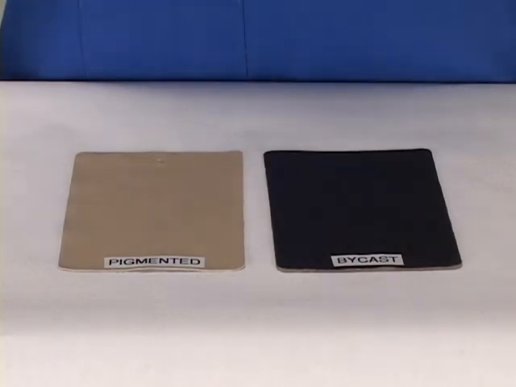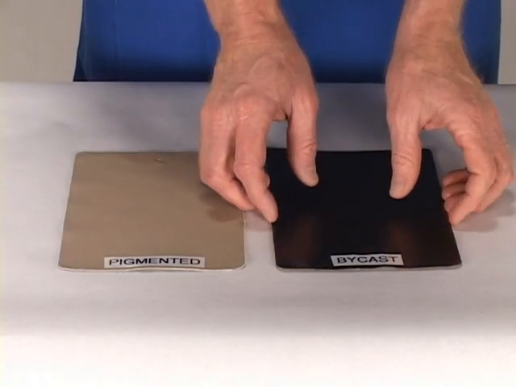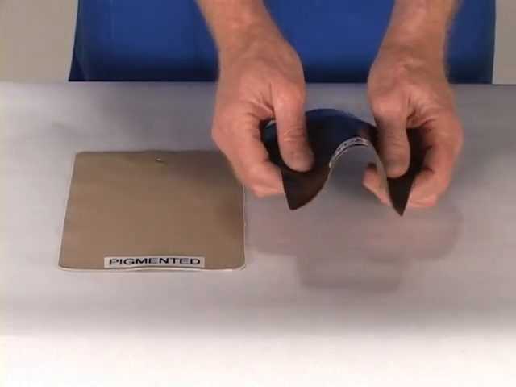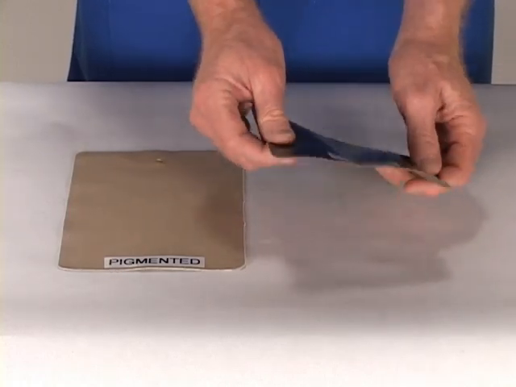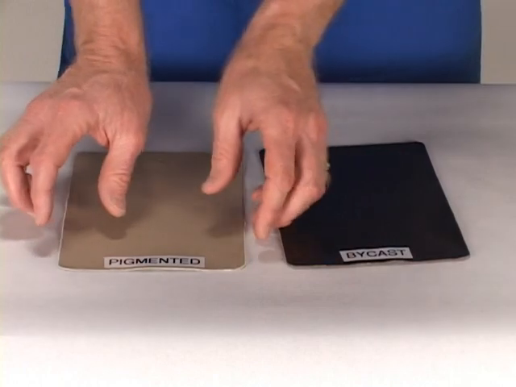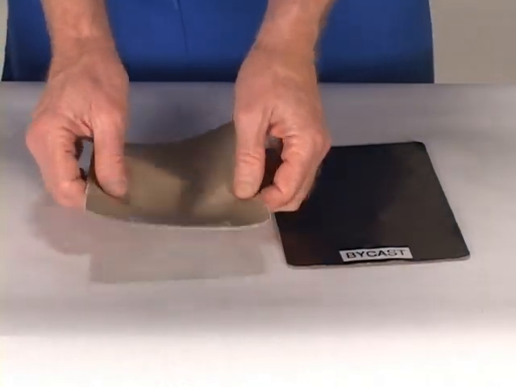There are two tests that will help you recognize it from pigmented leather. First, you will not be able to see any of the texture of the leather, including hair follicles, when looking through a magnifying glass. Secondly, die-cast leather is usually much stiffer than the other types of leather due to the thickness of the finish. You can see here how much less flexible it is than the pigmented leather. All other tests will be the same as pigmented leather.